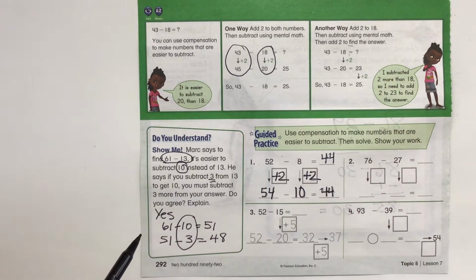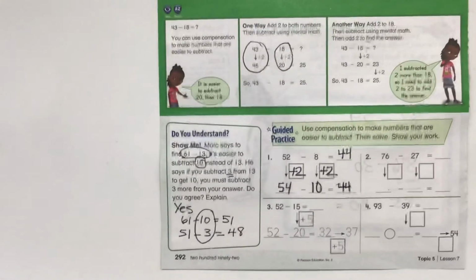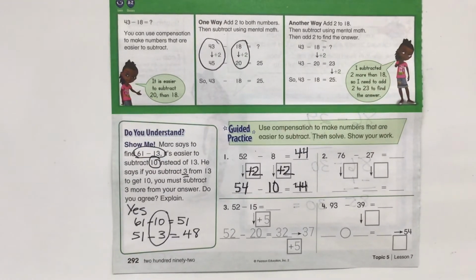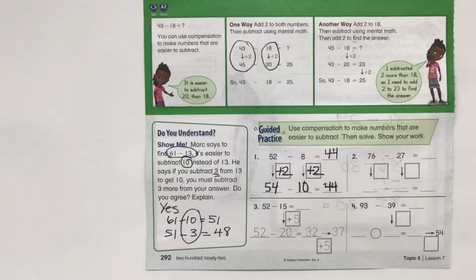Okay, we just used compensation. We looked at different groups we could use to make it a little bit easier. Oops, sorry about that. A little bit easier to subtract. All right, let's see. Let me adjust that.